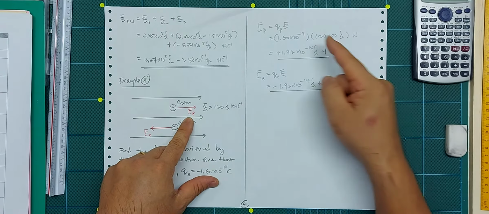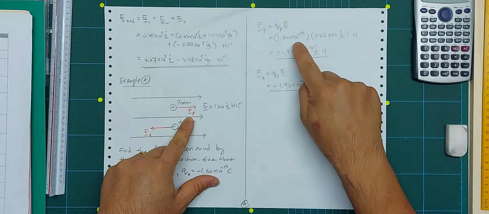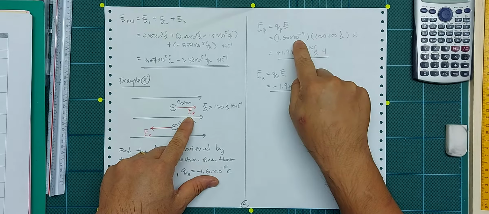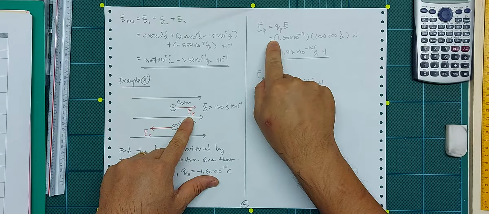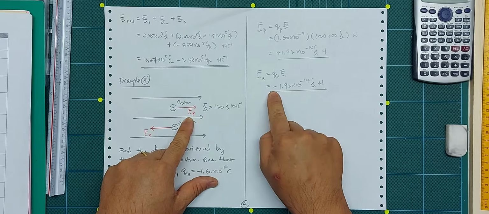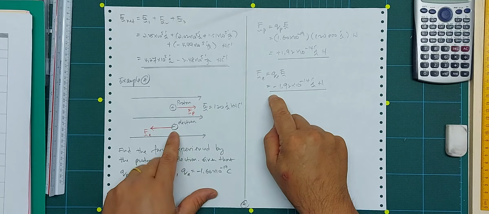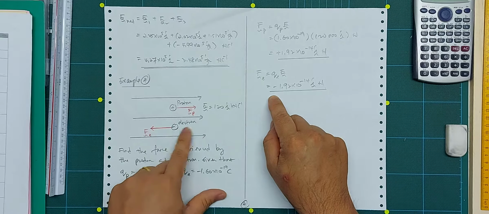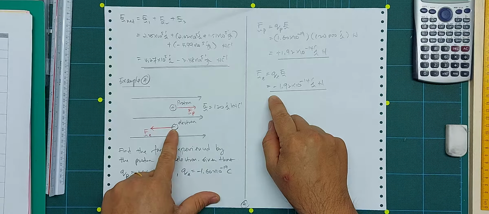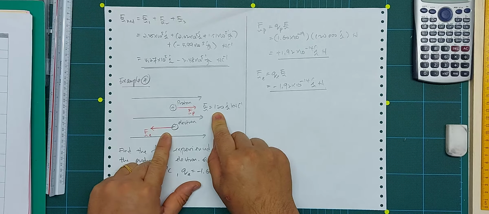And when you do the same calculation for Fe, the force on the electron, our values are the same, except that in this case, you're going to have a negative in front. So finally, your answer ends up the same magnitude, but opposite direction. Negative i means that the electric force on the electron is pointing in the negative x direction, opposite the direction of the electric field.